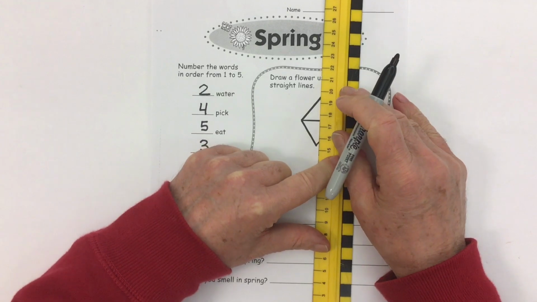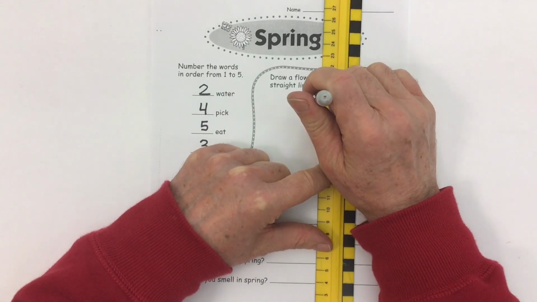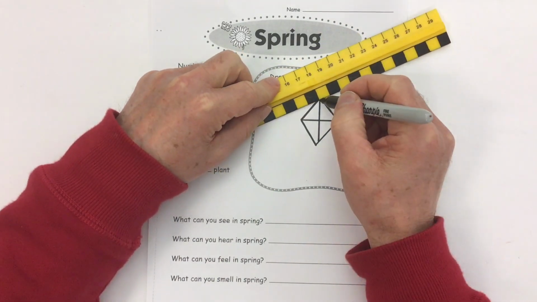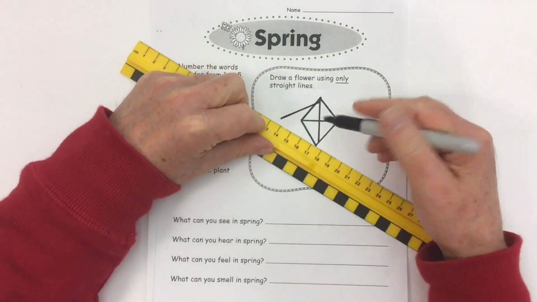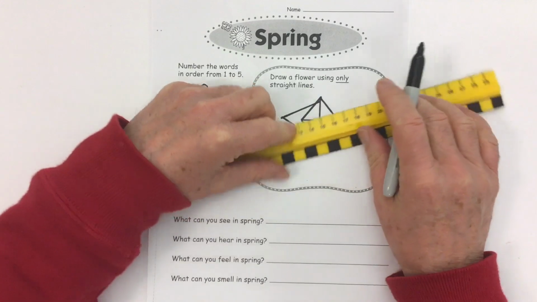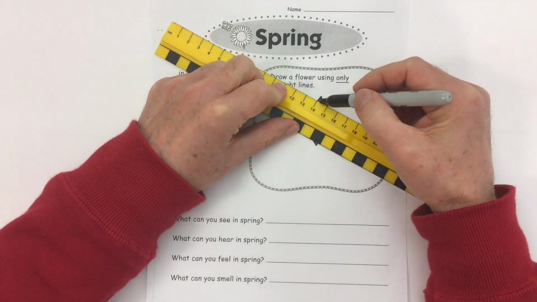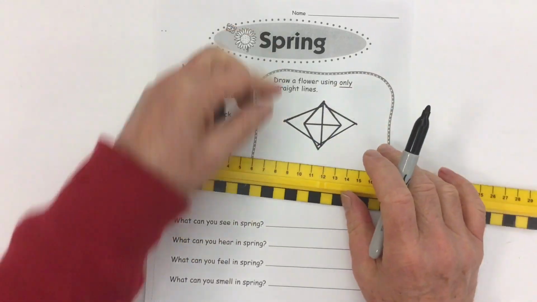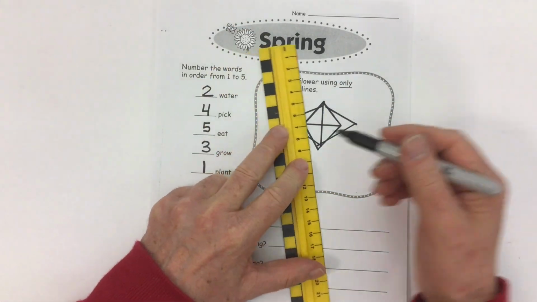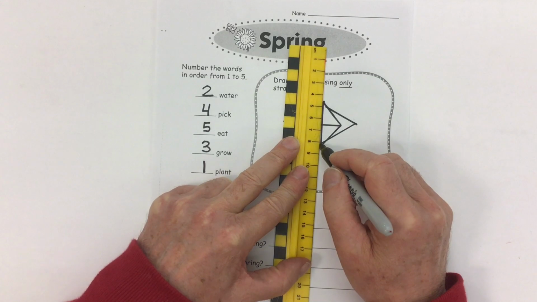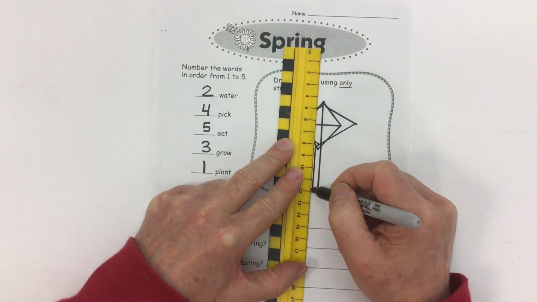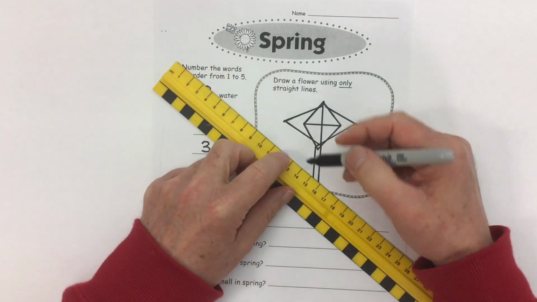And then I'm thinking maybe I could draw another triangle. And then maybe one more. Okay. And then I could draw my stem. And maybe I could draw some leaves.